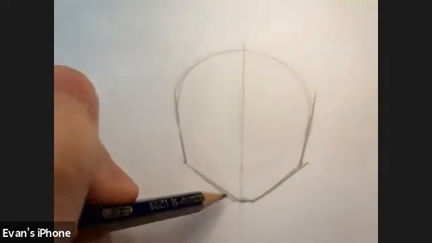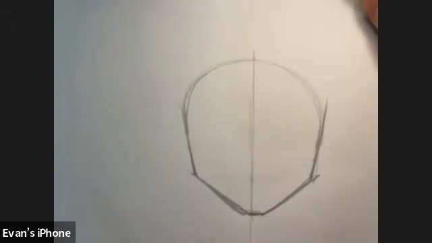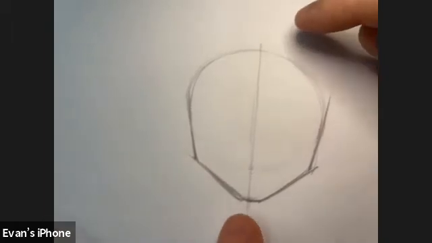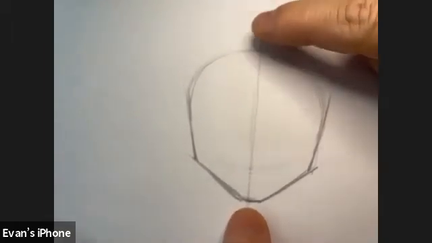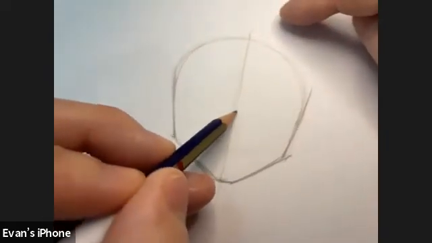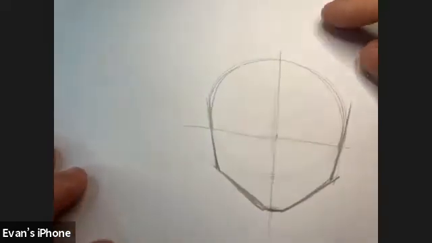Okay. It'll look a bit symmetrical. Mine's a little bit off. So now remember, we put a line through the middle horizontally for the eyes, but you need to find the middle. So find the middle between these 2 points. Mine's about there. And then draw a line through.